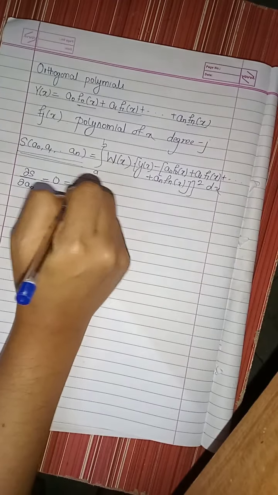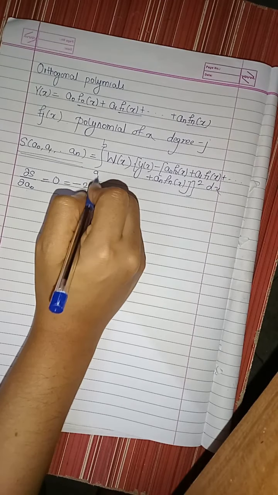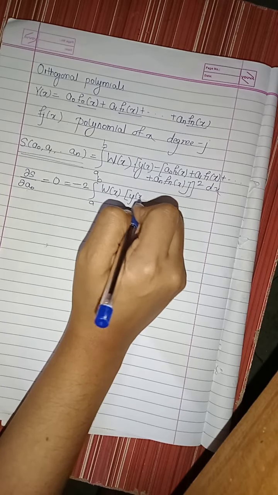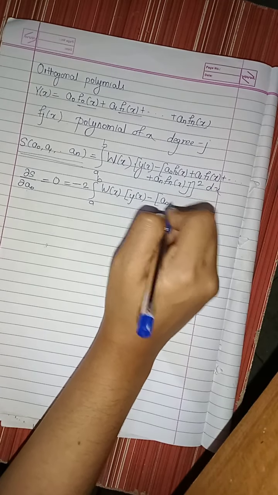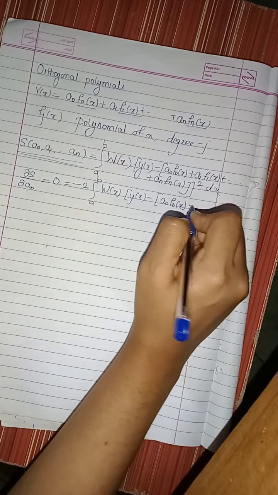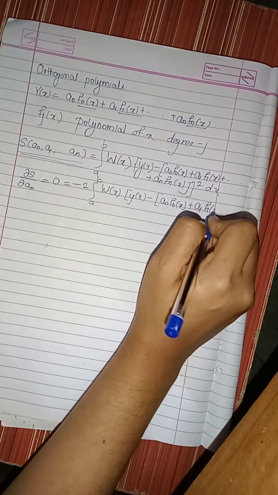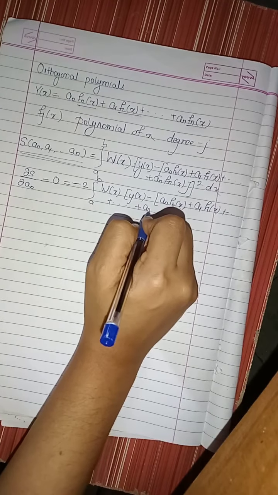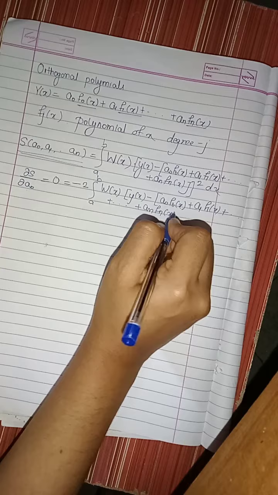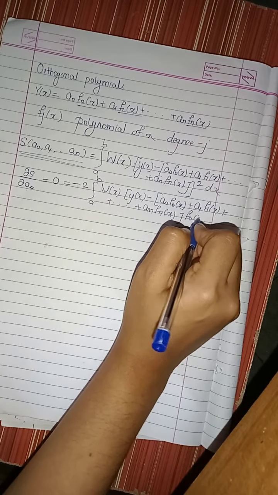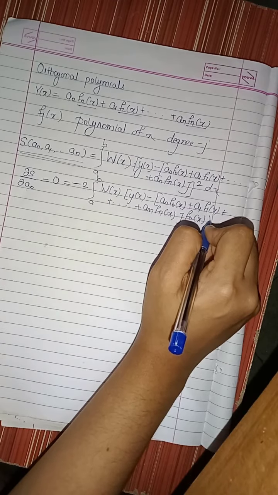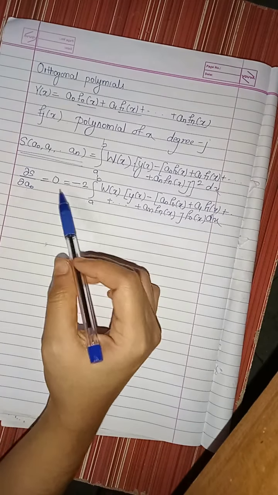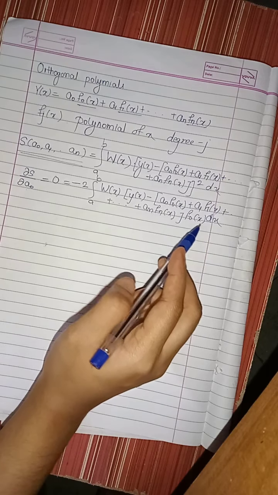We have already seen that it is equal to minus 2 integral a to b of w of x times (y of x minus (a0 f0 of x plus a1 f1 of x plus up to an fn of x)) times f0 of x dx. Okay, so this is the partial derivative of S with respect to a0.